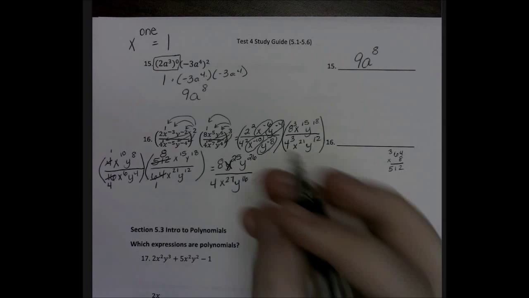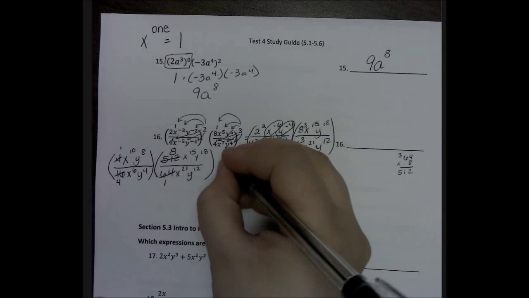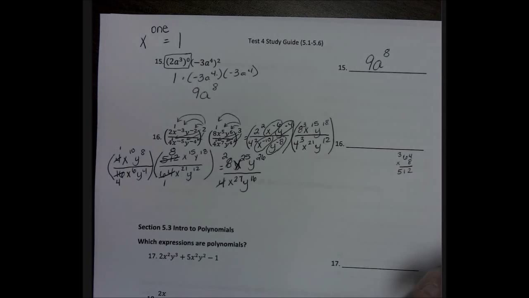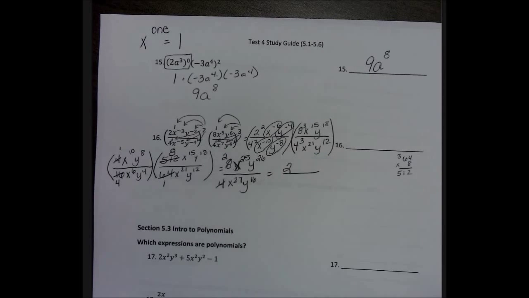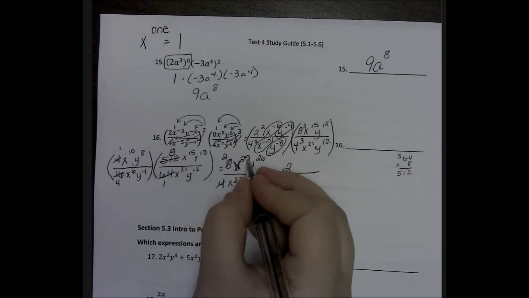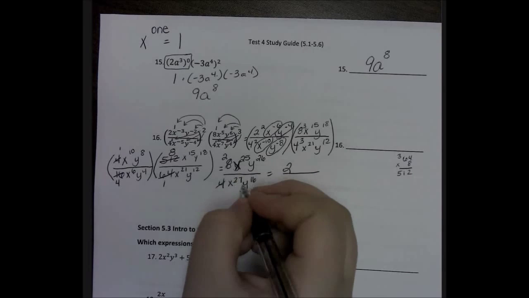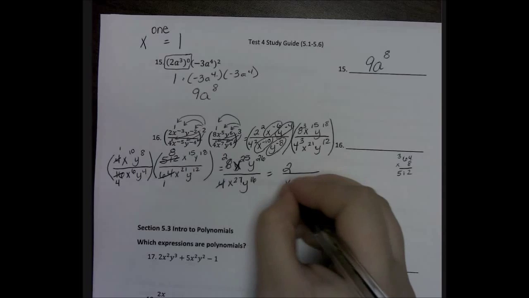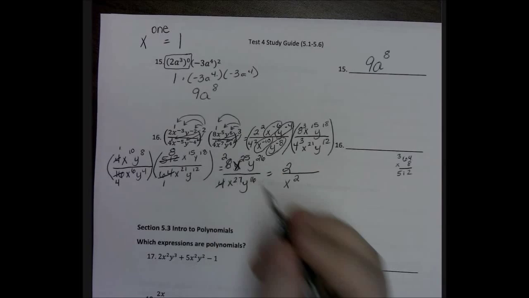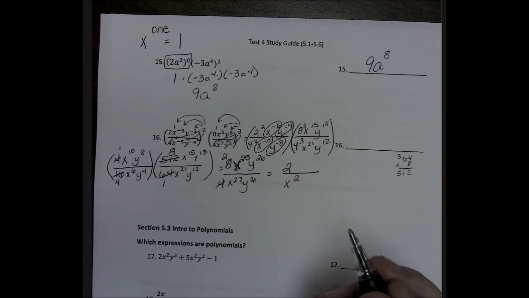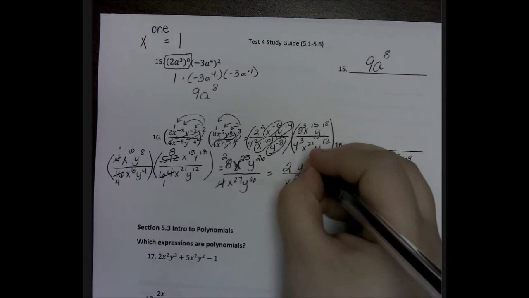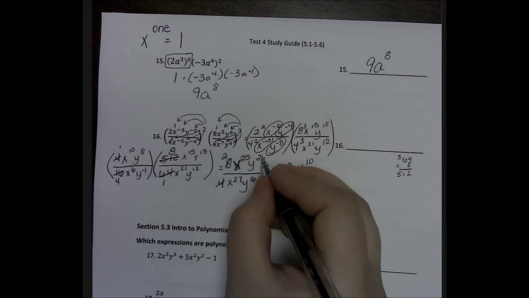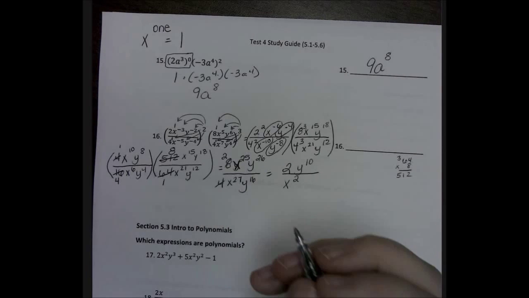Now I can simplify the 4 to go into the 8 2 times. So I'm left with a 2 in my numerator. 27 minus 25 is 2, and the x squared goes on bottom because the 27 was bigger than the 25. And then 26 minus 16 is y to the 10, and the 10 goes up top because 26 was bigger than 16.